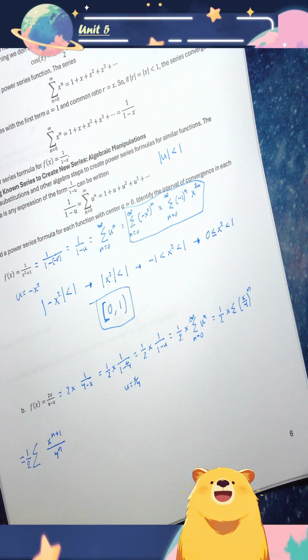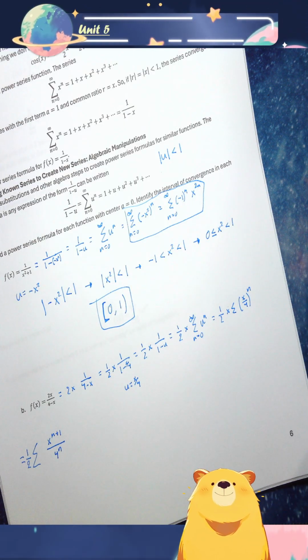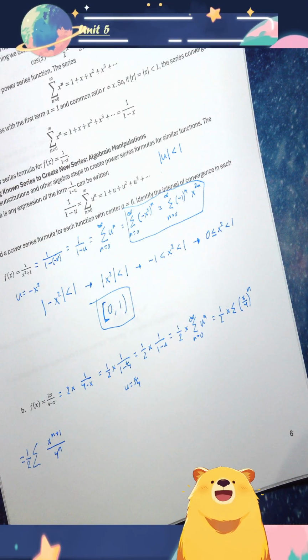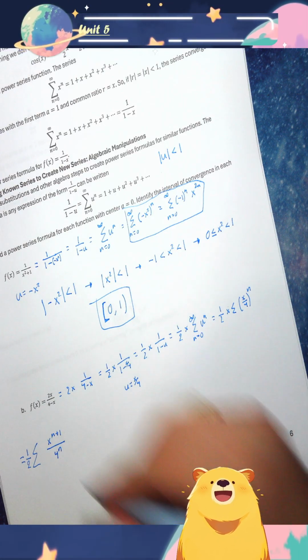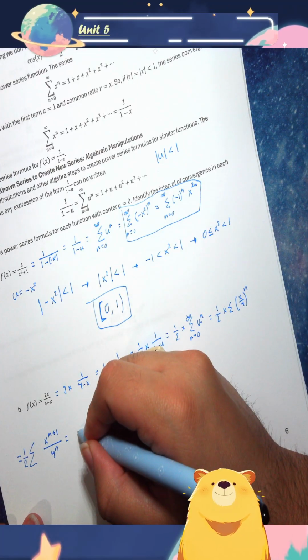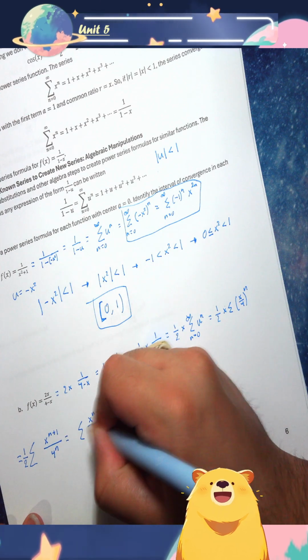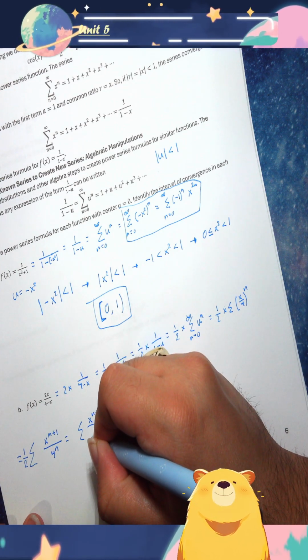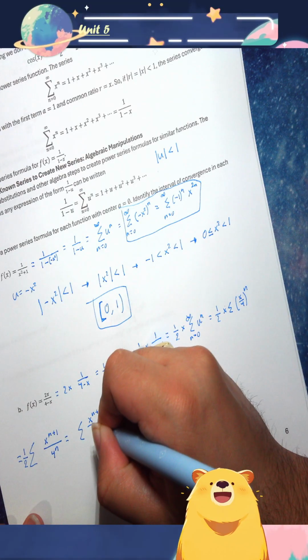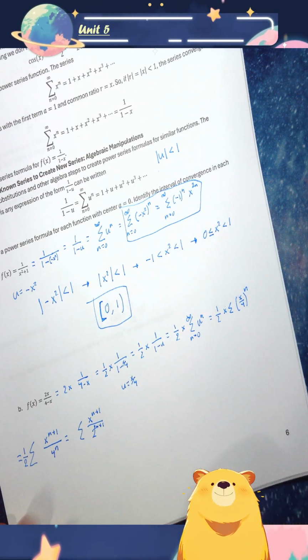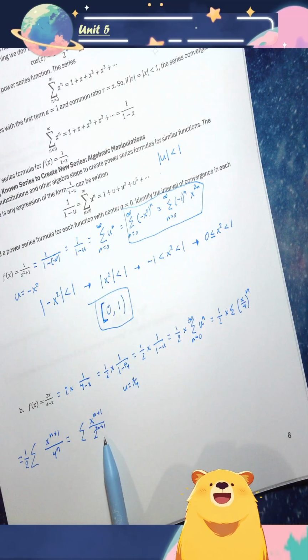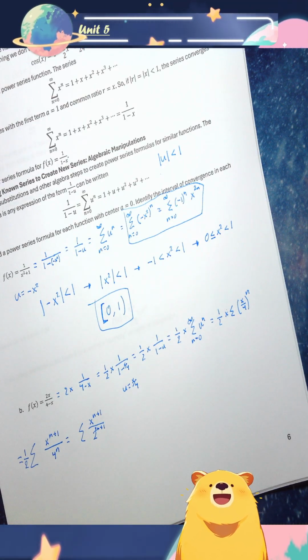I'm trying to think, what else could you do? You can also rewrite it with the 2 going inside to be x^(n+1) over 2 to the power of 2n+1, because you include the 2, and this is just 2 squared.